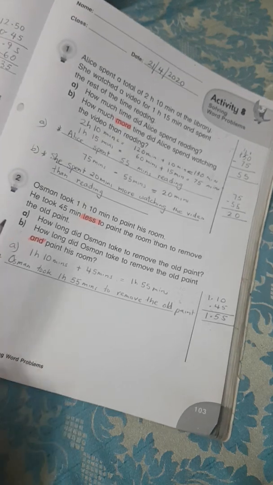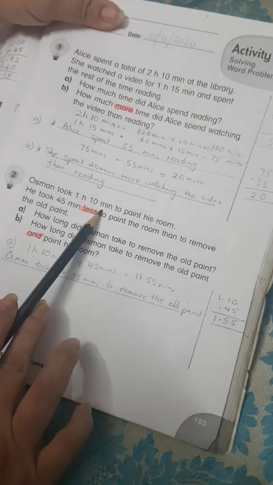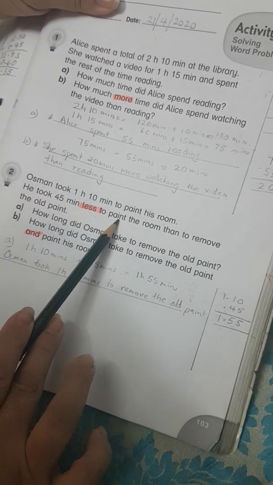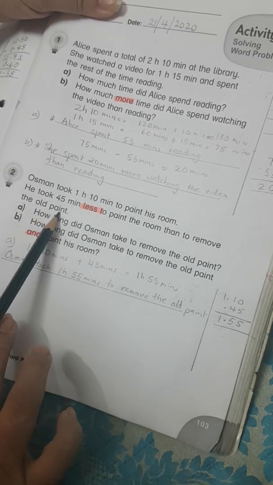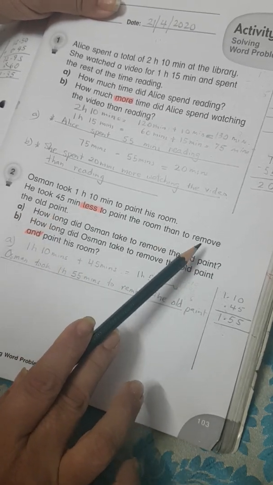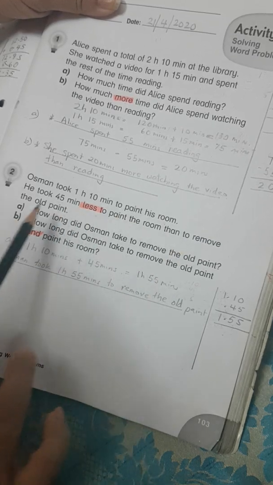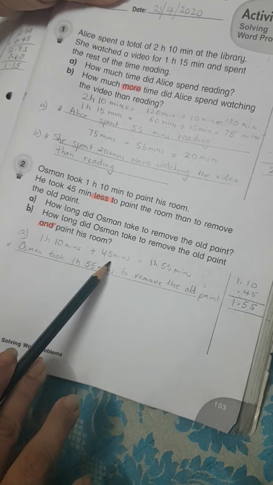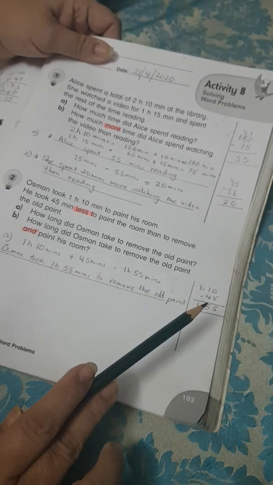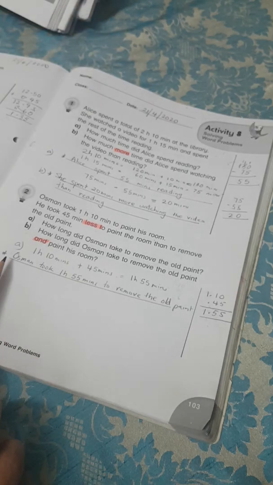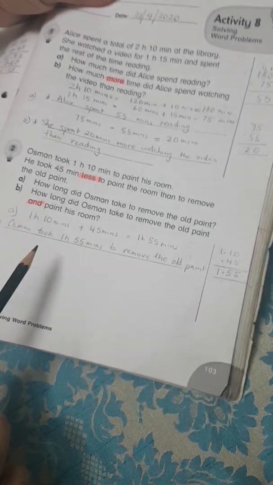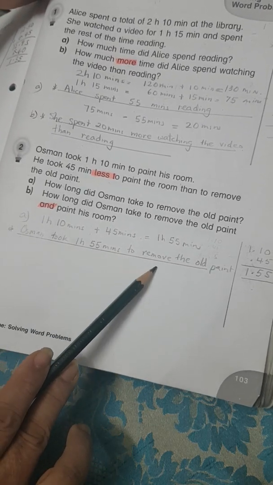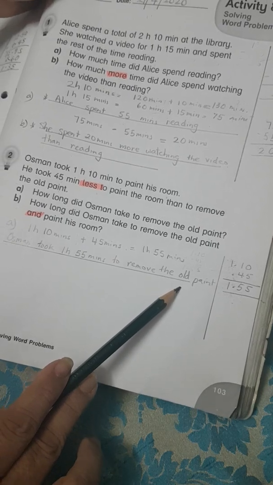Alright, so I repeat again. Osman took 1 hour 10 minutes to paint his room. He took 45 minutes less to paint his room than to remove the old paint. That means he took more time removing the old paint. So we are adding 1 hour 10 minutes plus 45. You get 1 hour 55 minutes. So this is answer A. Statement for A is Osman took 1 hour 55 minutes to remove the old paint.